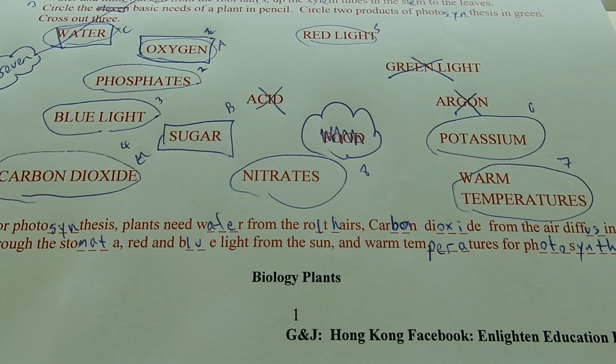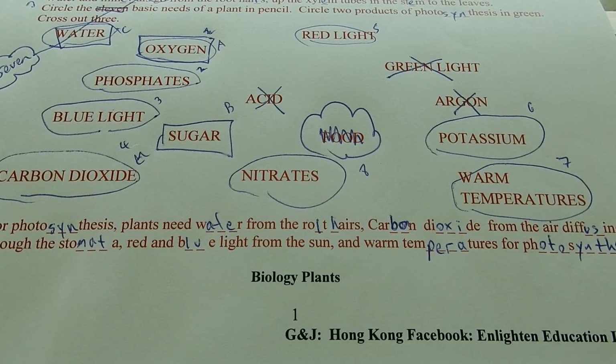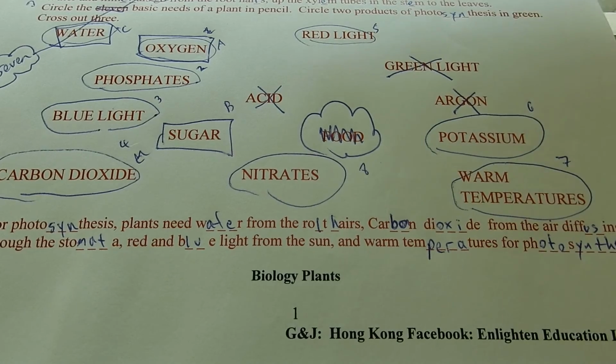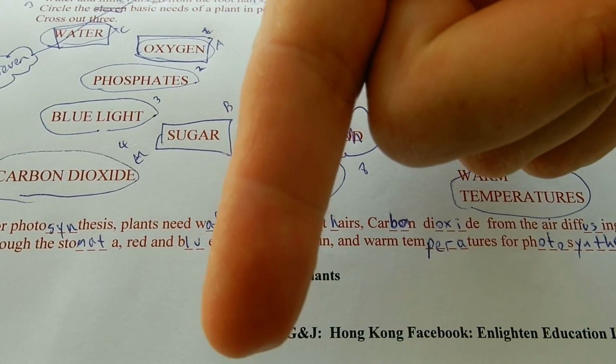Cool! Did you spot the one spelling mistake that I made on purpose for you to find? Did you find it? The one secret mistake? Put it down in comments if you found it.